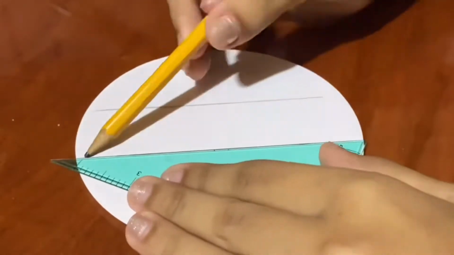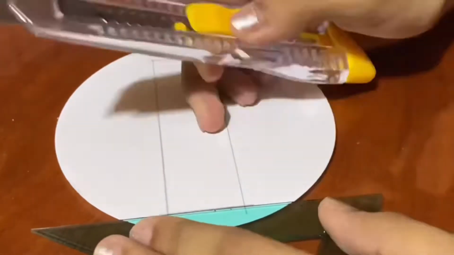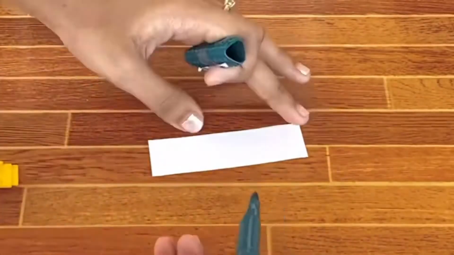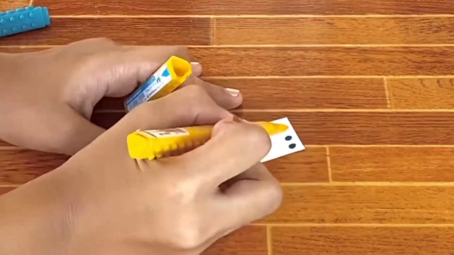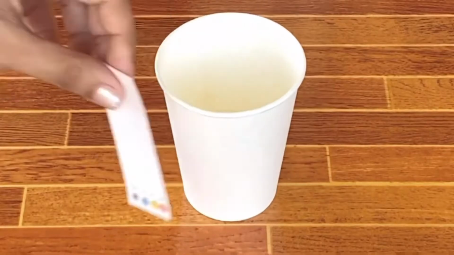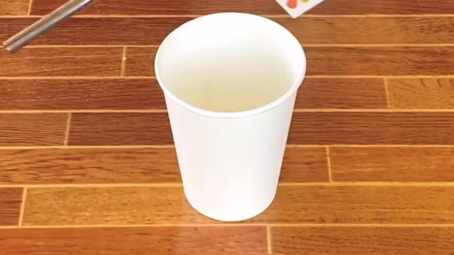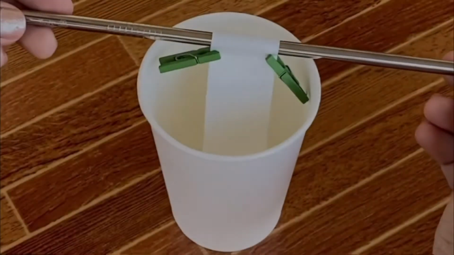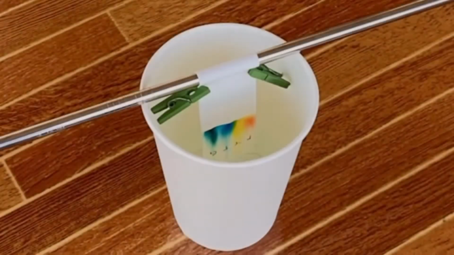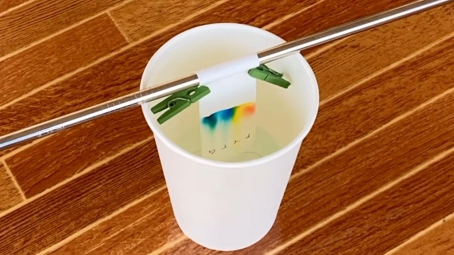The first step is to cut the filter paper into a strip. After which, create dots using the markers and label them. Get your cup and clip the filter paper in the straw. Place it now in the cup and observe. That's how paper chromatography works.